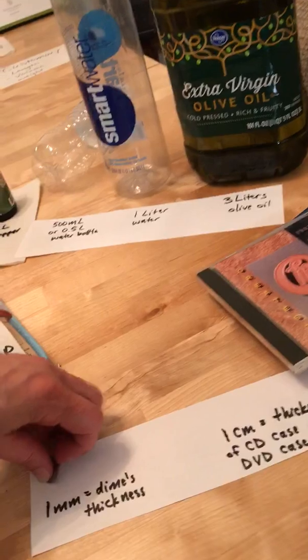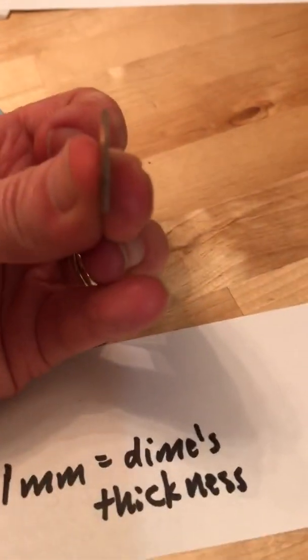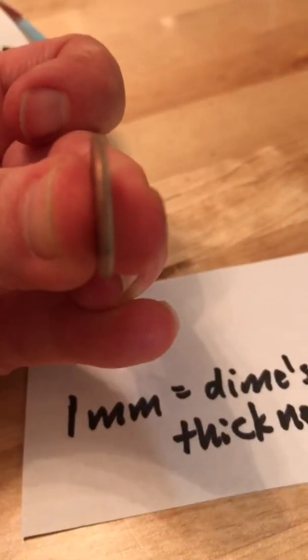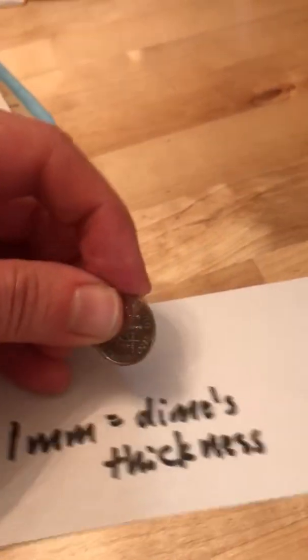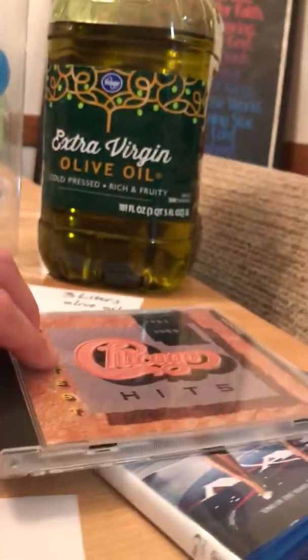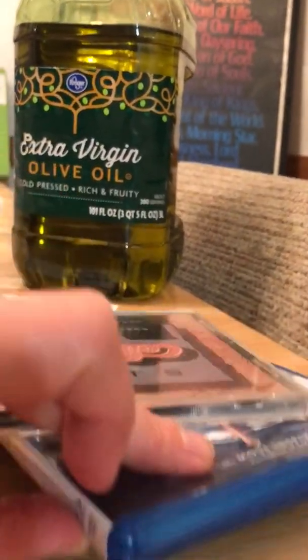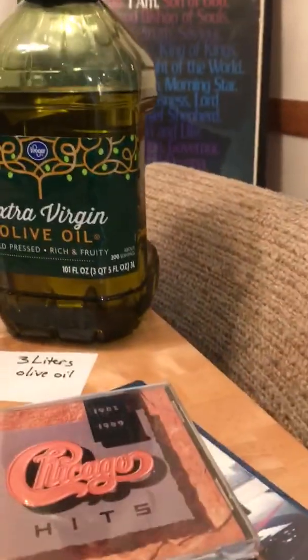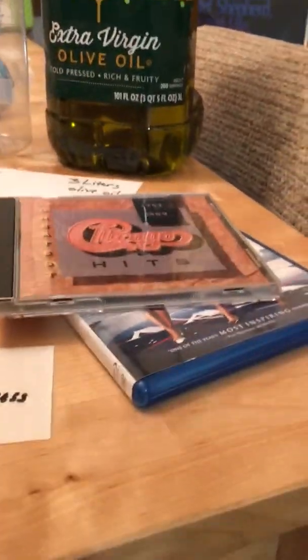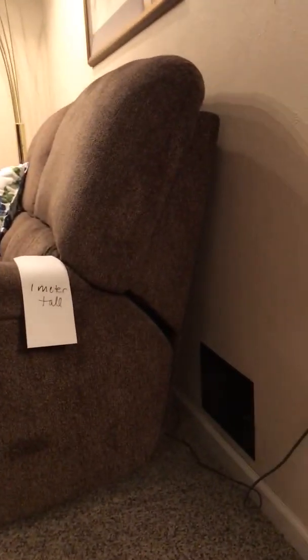And so now let's move on to metric measurements. We'll start with lengths. If we look at a dime, I don't know if you can see that, the thickness of a dime is 1 millimeter, very thin. And then the thickness of a CD case or a DVD is 1 centimeter. If we want to look at 1 meter, we'll go here into the living room. And this couch is 1 meter tall.